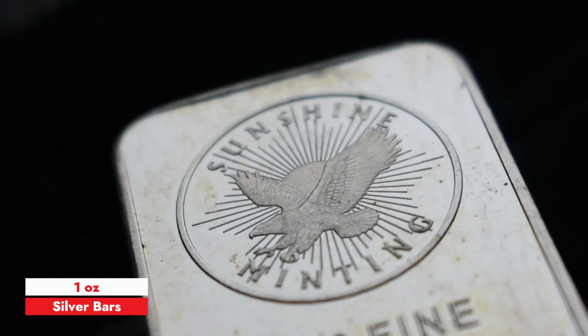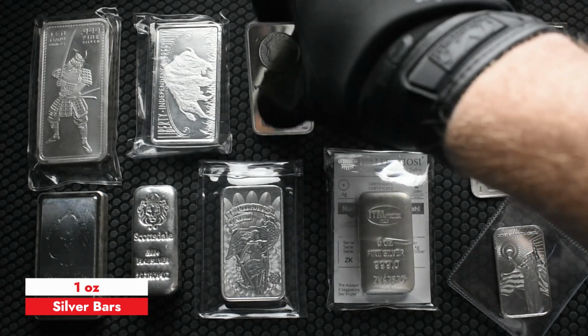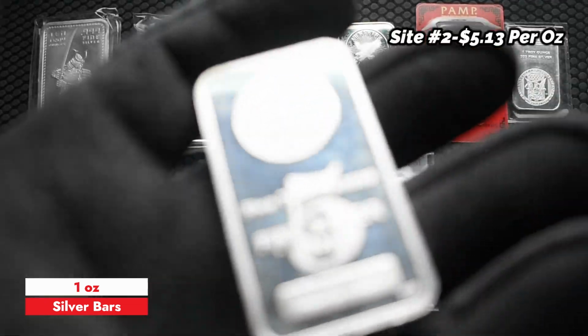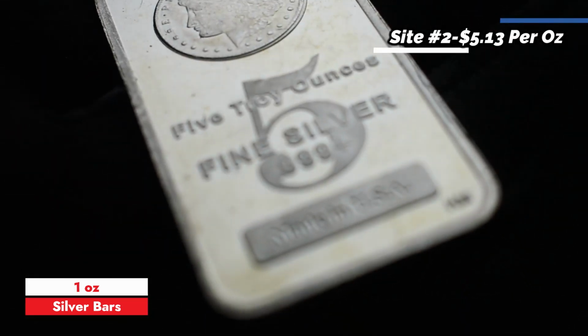I went on to Bullion site number 2, and on average, if you go and buy their 5 cheapest bars in the 1-ounce size, you're going to be paying a premium of $5.13 per ounce for the 1-ounce silver bars.